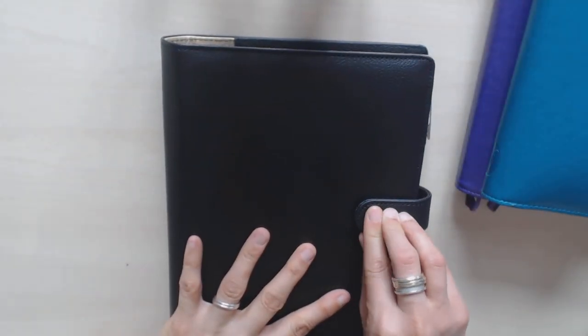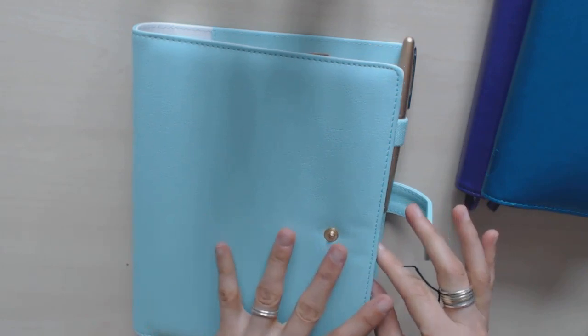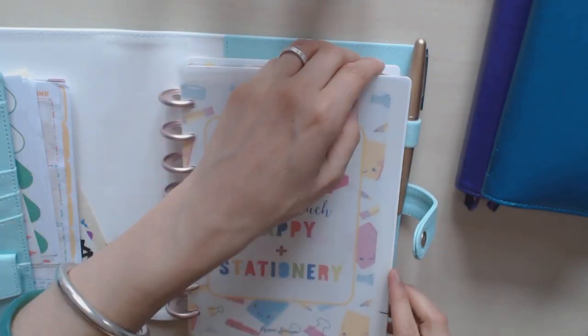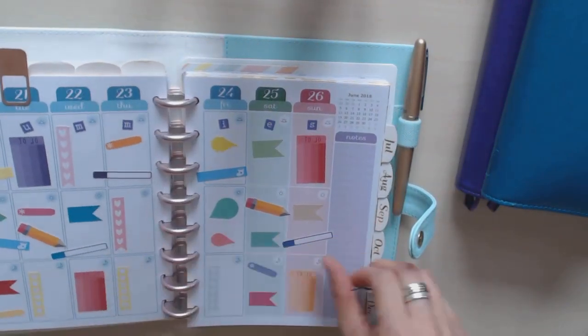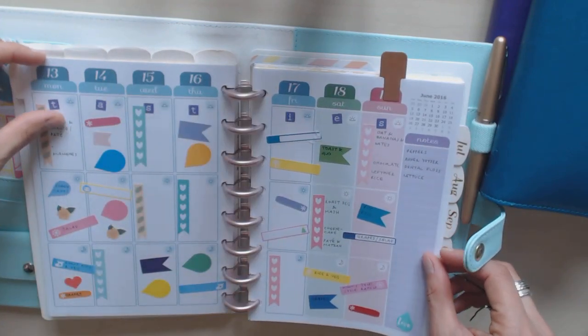And likewise, this is my meal planner. So this is a Disc Agenda Turquoise. And with the meal planner, again, this is blank at the moment because of One Book July.